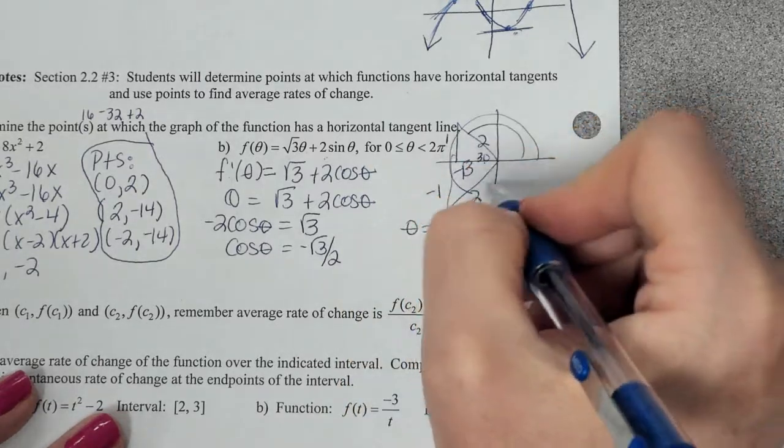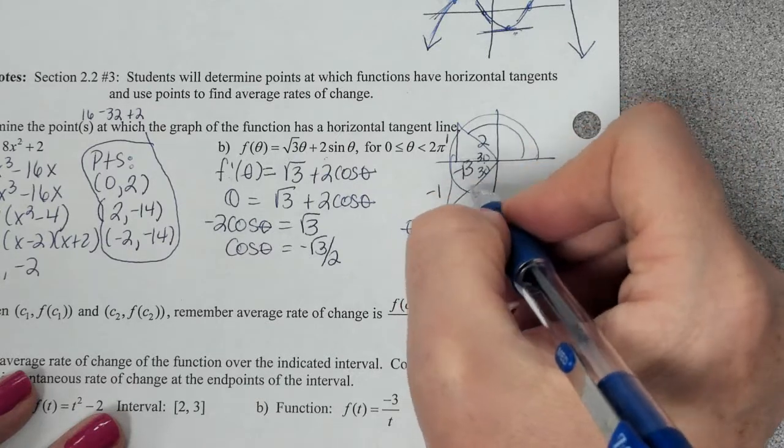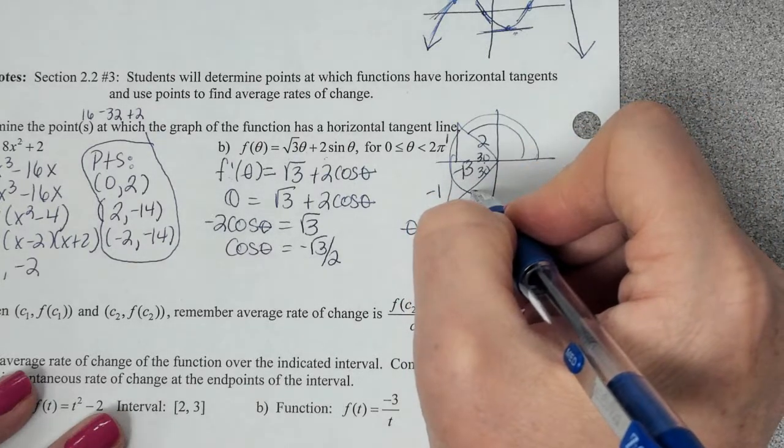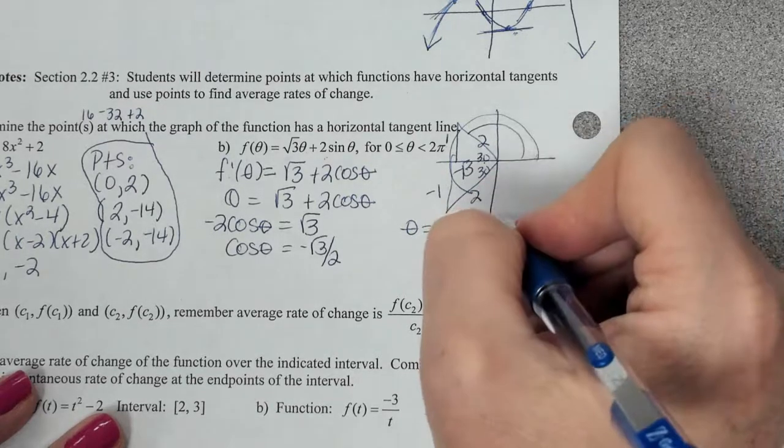Our other theta is going to come down here. It's going to be 180 plus 30. That's 210. What's 210?